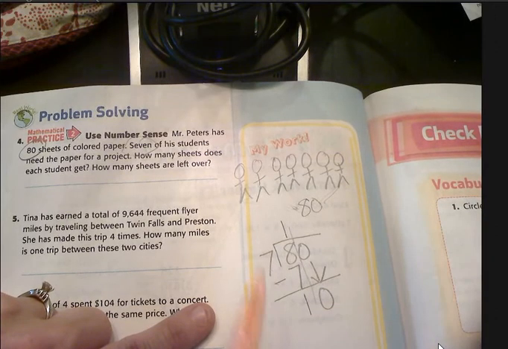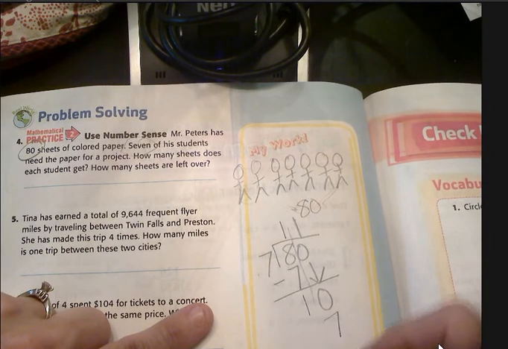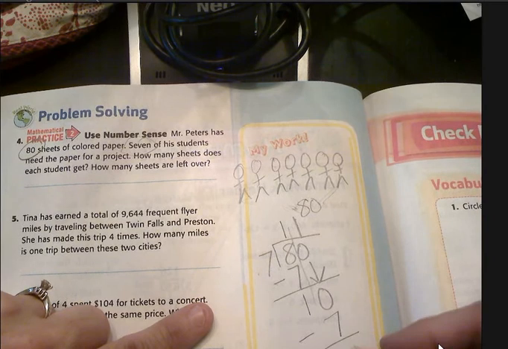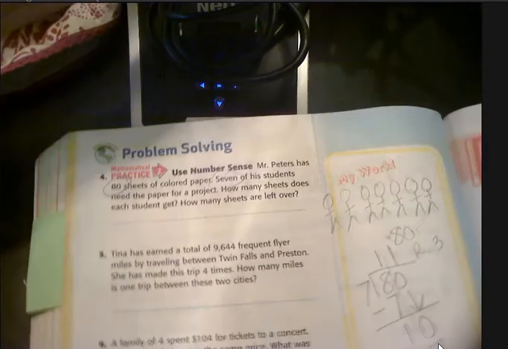Now I go 7 into 10. How many times does 7 fit into 10? Still once. 1 times 7 is 7. Subtract. 10 minus 7 is 3. I have 11, remainder 3, but sometimes it's tricky because how many sheets does each student get?